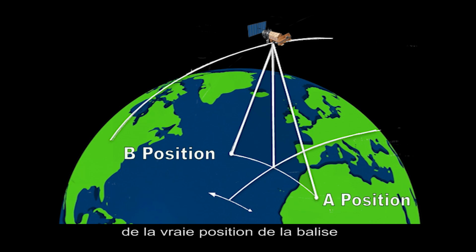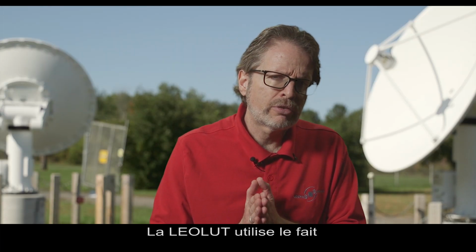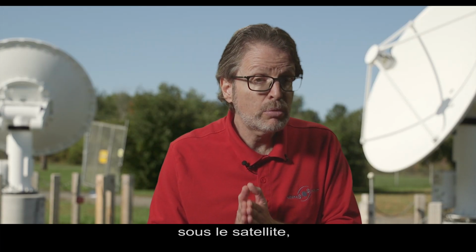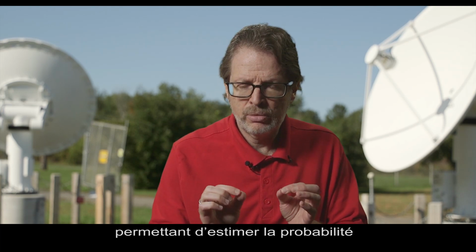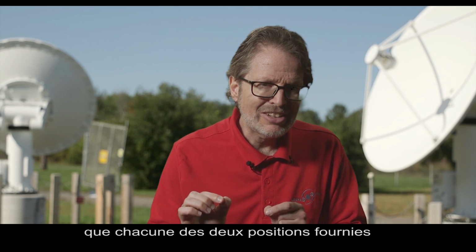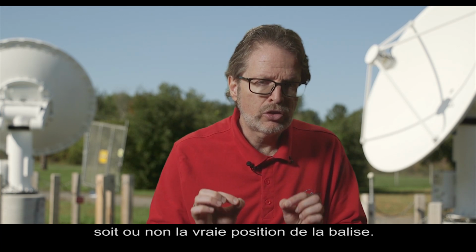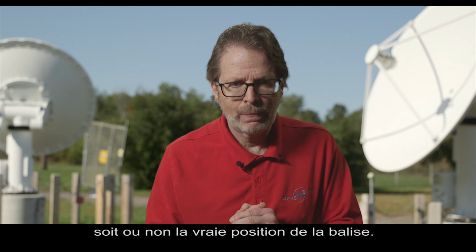One will be close to the correct beacon location, and the other will be its mirror image, which is the reflection of the correct location on the opposite side of the satellite's ground track. The LEOlet uses the fact that the Earth is rotating below the satellite, producing another small Doppler shift, to estimate the probability that each of the 2 positions produced is the correct location of the beacon.